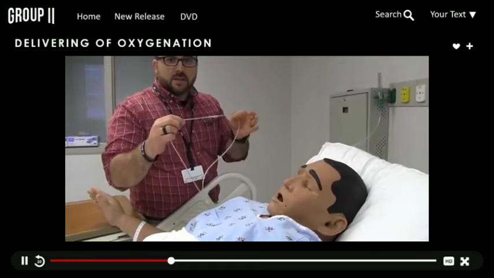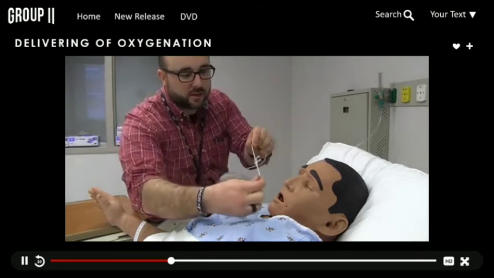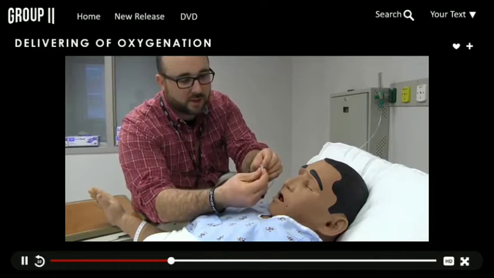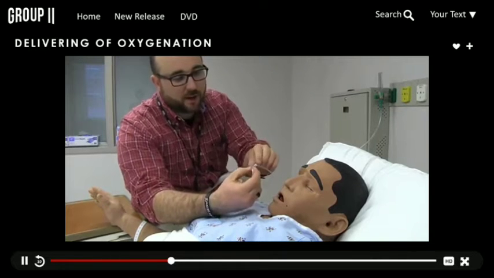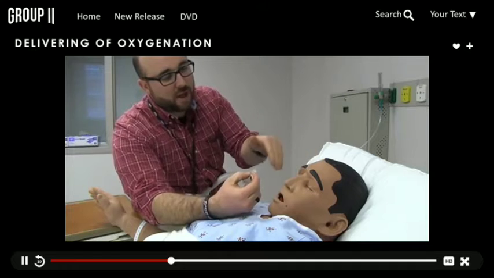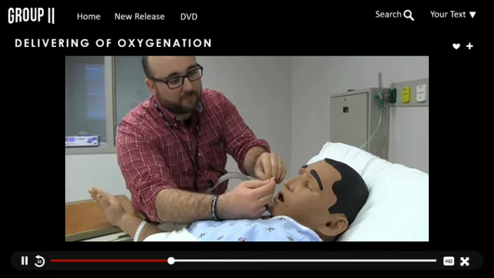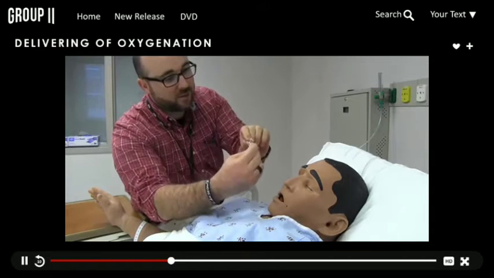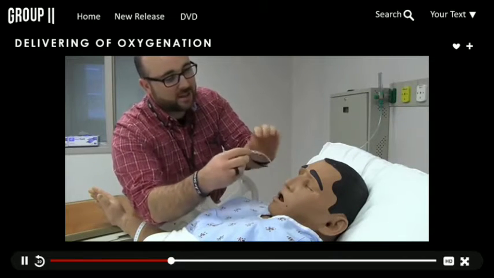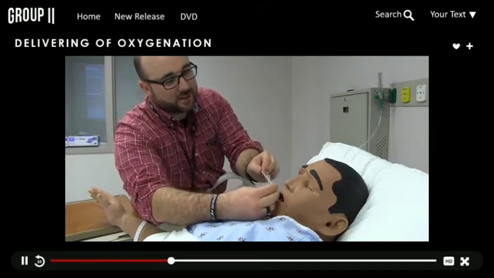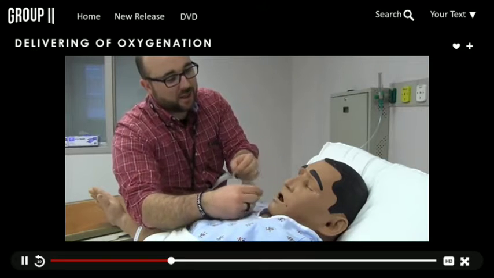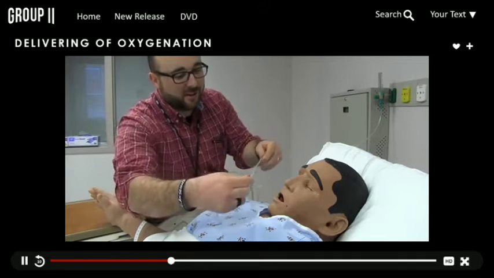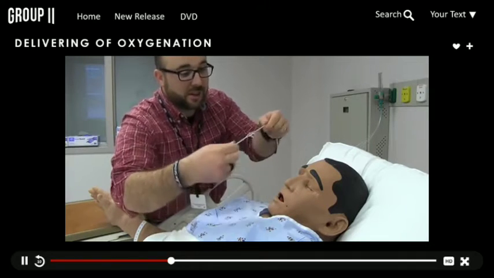Alright, so now I'm going to apply this to the patient's face. You're going to notice that there is a little bit of a curvature to these cannula prongs. What you want to think about is these going in and following the path of the nasal cavity. The nasal cavity does not go up, it goes back and around. So these always curve back like this. If you put them on backwards, it's going to oxygenate the epithelial cells on the inside of their nose, but not get down into their oropharynx, down to the lungs where you really need it.